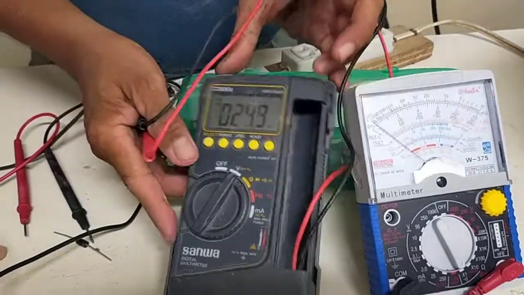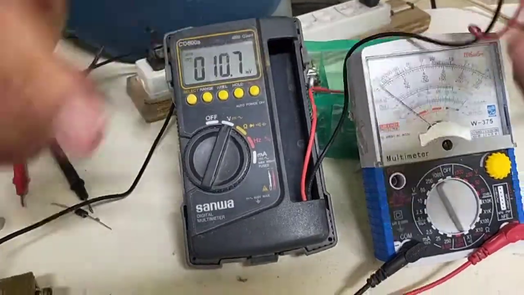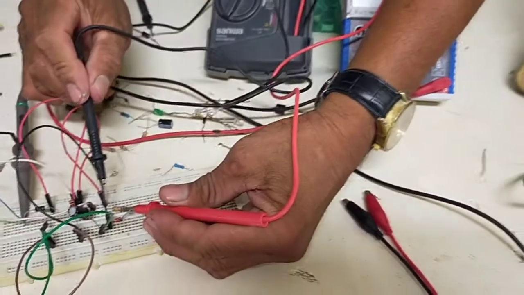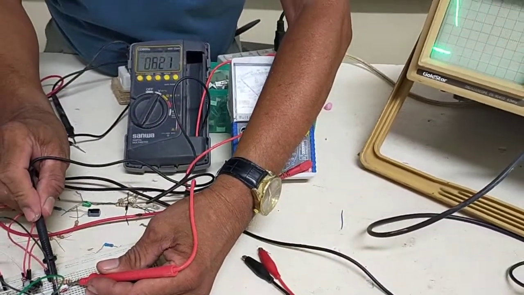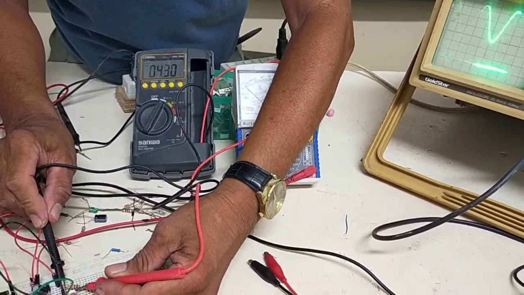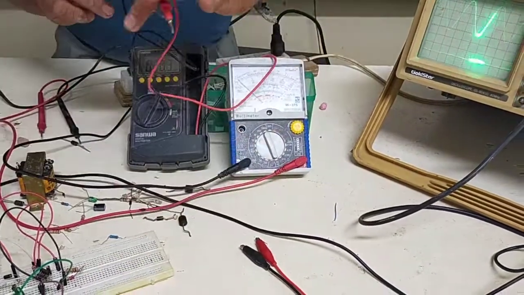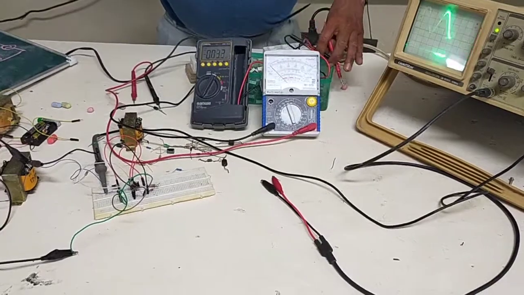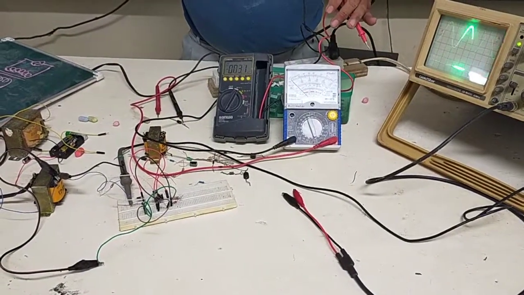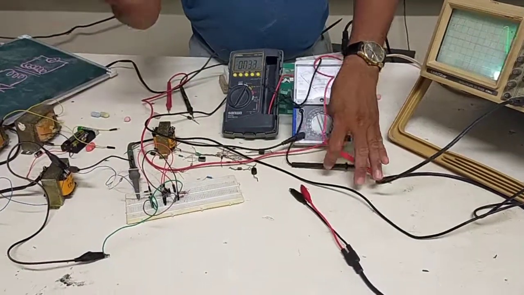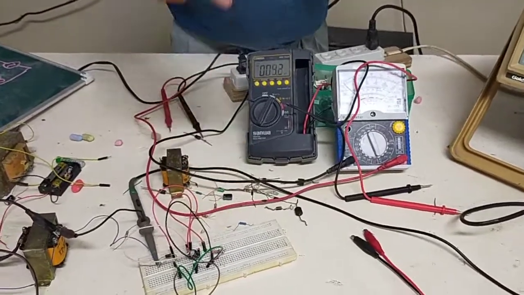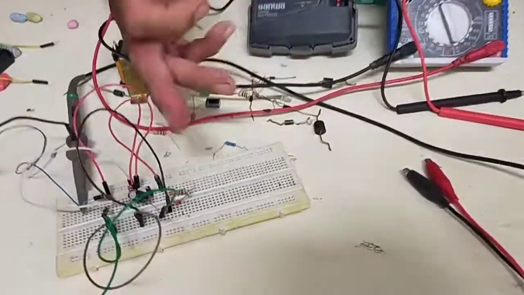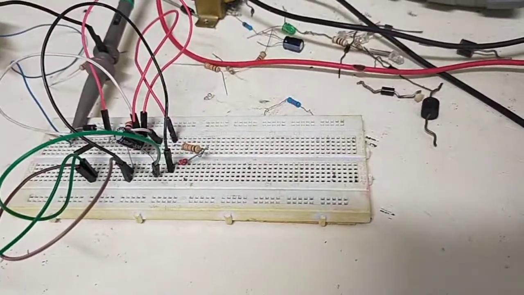Then measure the voltage across the Zener diode. 4.3 volts DC. The voltage at the capacitor is higher, around 16 volts. But now it is being regulated to 4.3 volts because the Zener voltage of this Zener diode is 4.3.